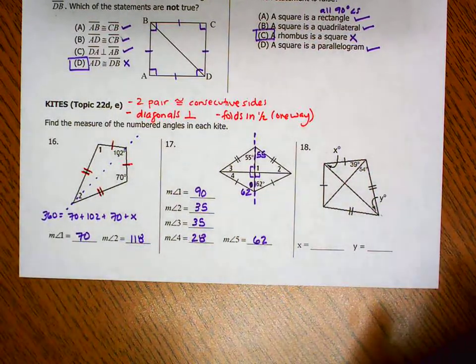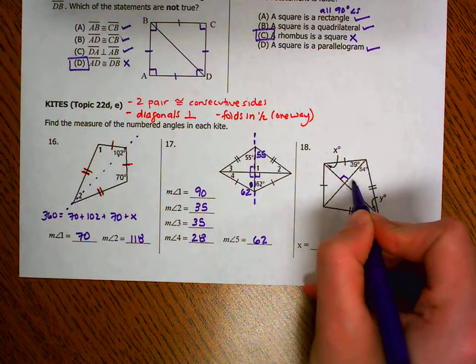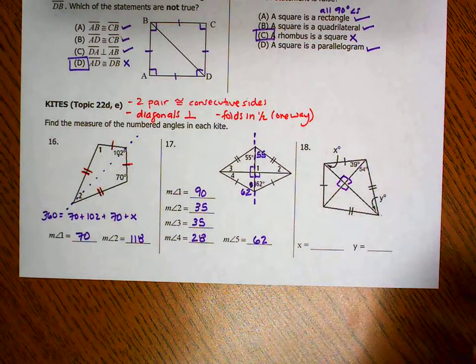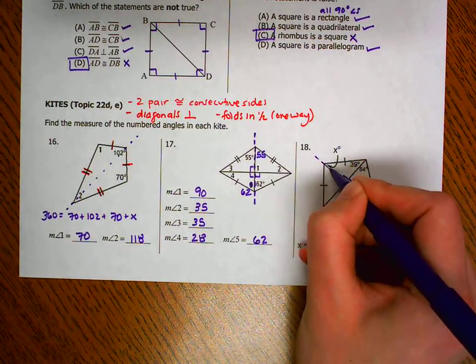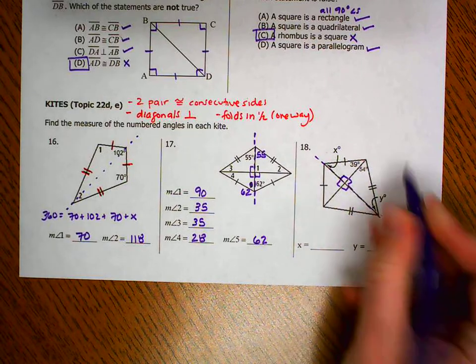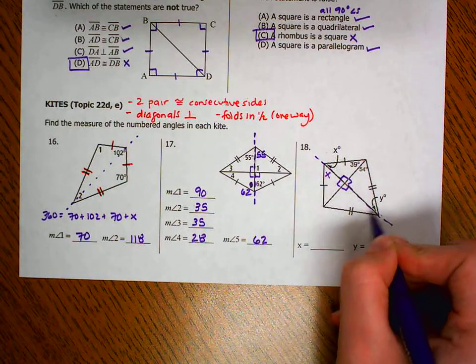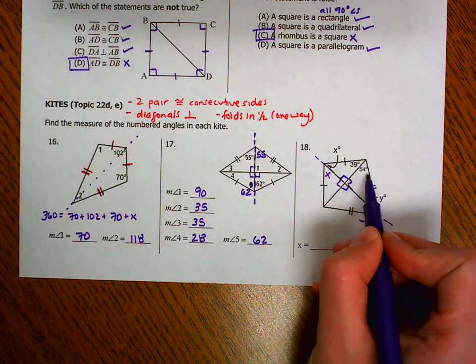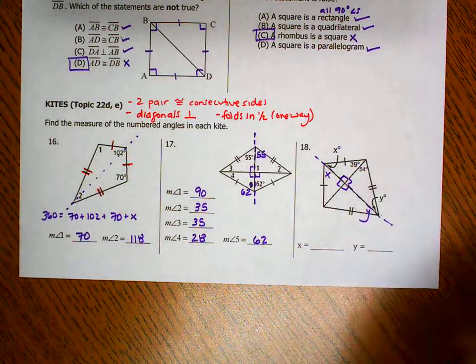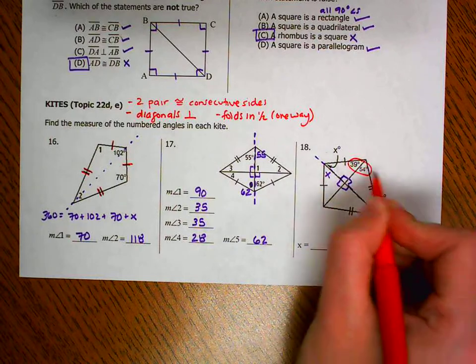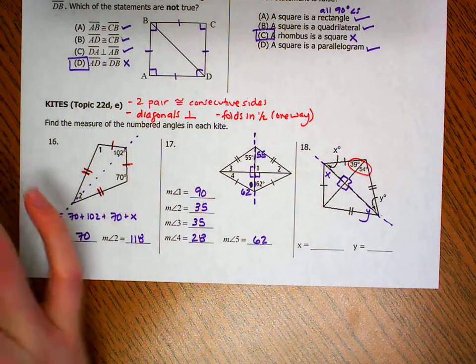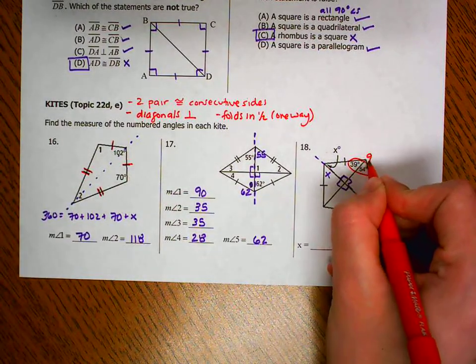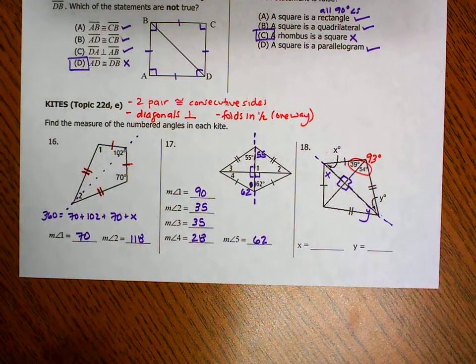Okay, number 18, same thing as before. We know that the diagonals are perpendicular. It's going to fold in half along one line. So if that's x, that's x. If that's y, that's y. Notice this is 39 and this is 54. This whole angle here is if we add those two together. So if we do 39 plus 54, we get that this whole angle is 93 degrees.